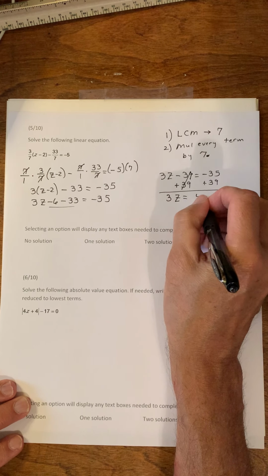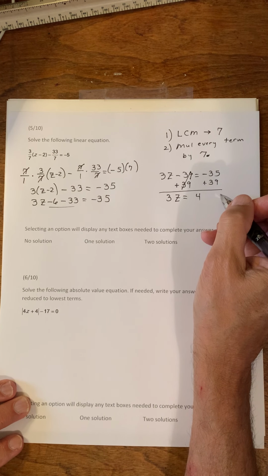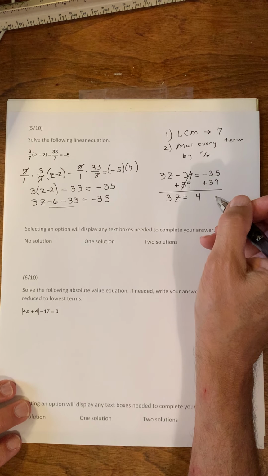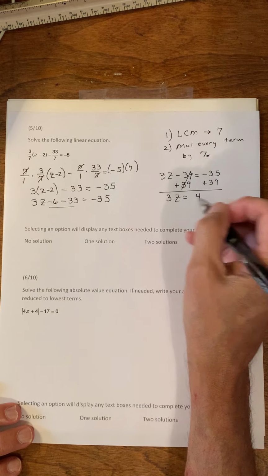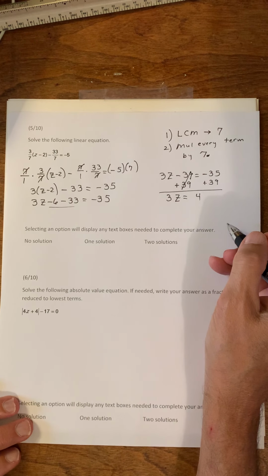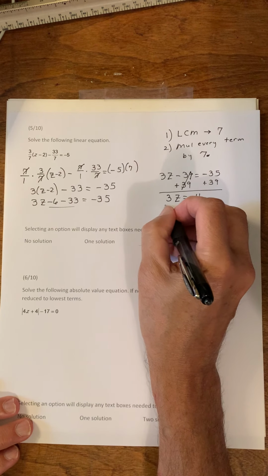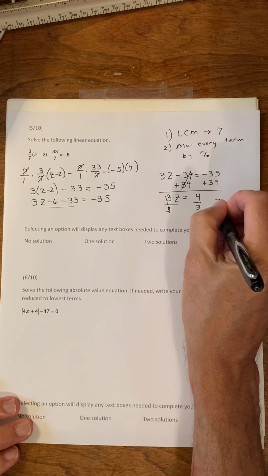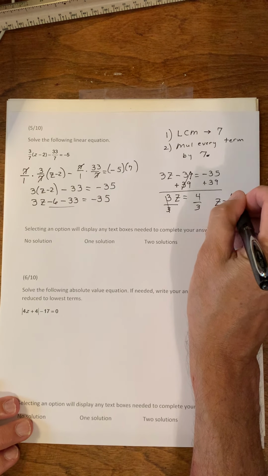Let's see, that's positive 4. Doggone it, it's not going to come out even, and you're going to get used to that with Hawks. They seem to have an affinity for equations that do not come out as positive whole numbers, like in the good old days. So, what do I get? 4/3. Z is 4/3.